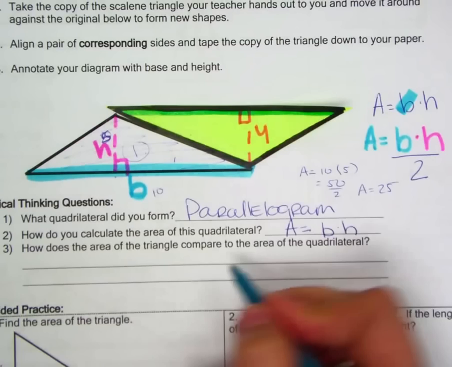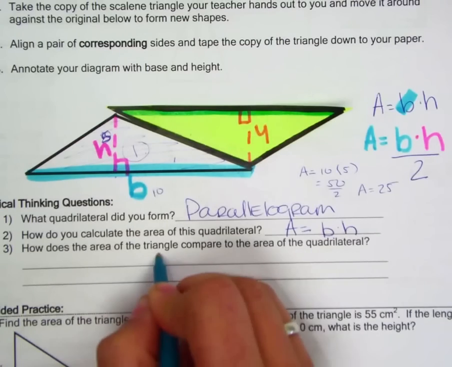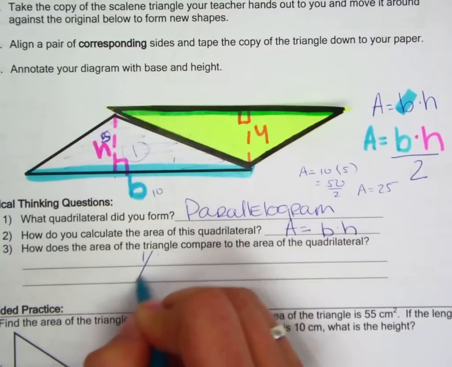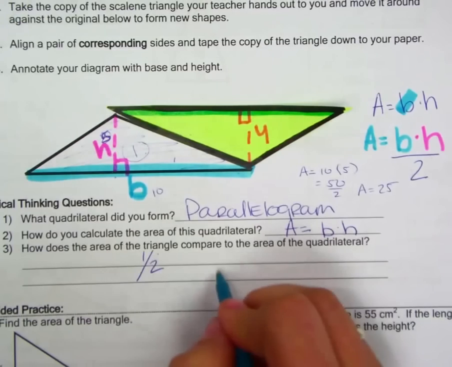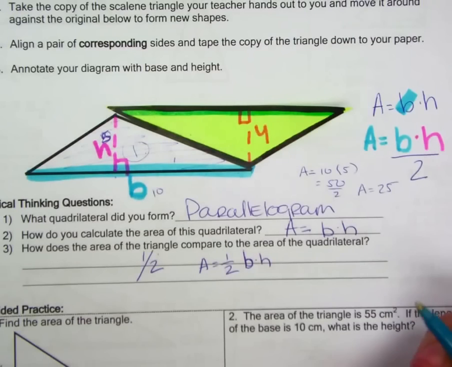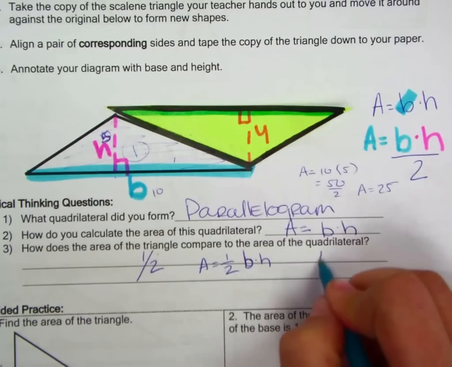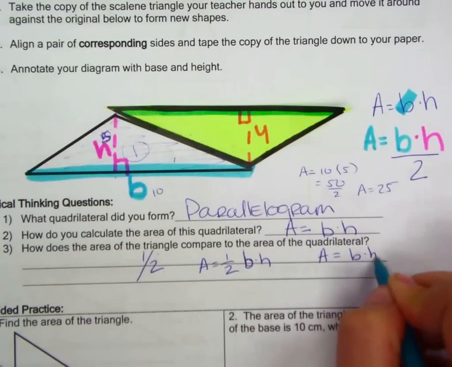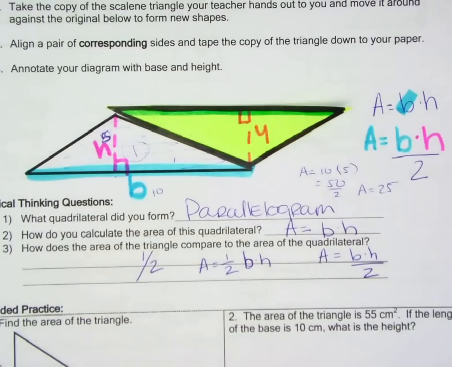So how does the area of the triangle compare to the area of the quadrilateral? It should be something about the fact that it's half of it. So if it's half of the area of a parallelogram, that's another way that you can get the formula. 1/2 base times height, or area equals base times height divided by 2. Okay, I'm going to choose to use this one.